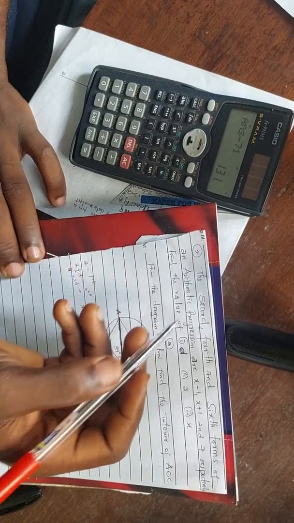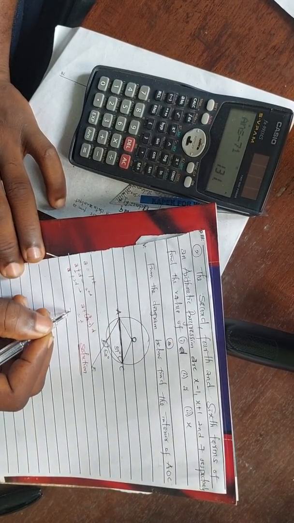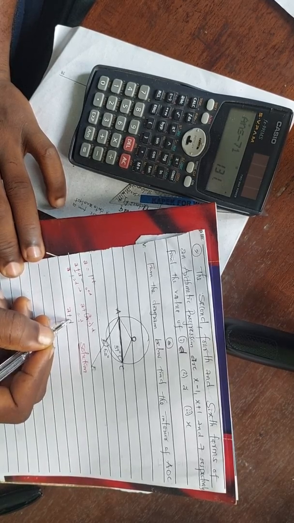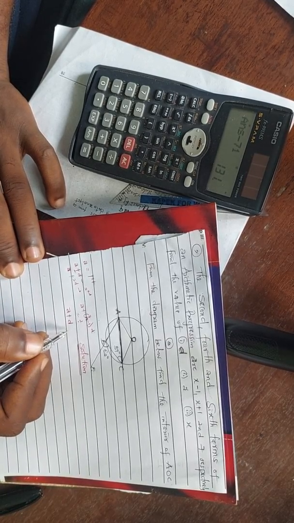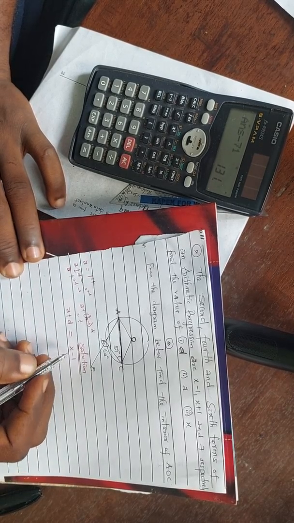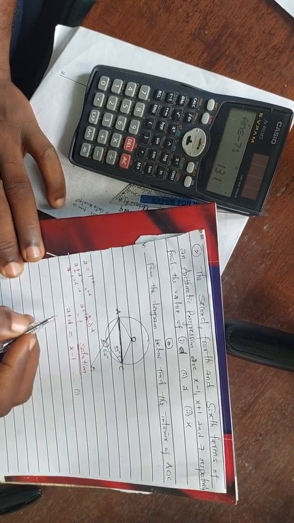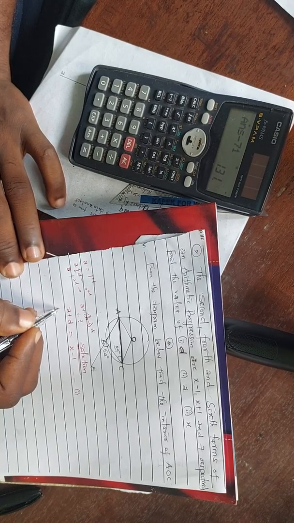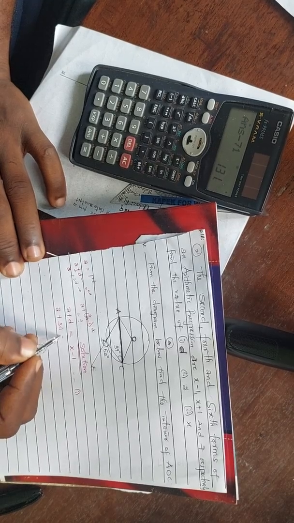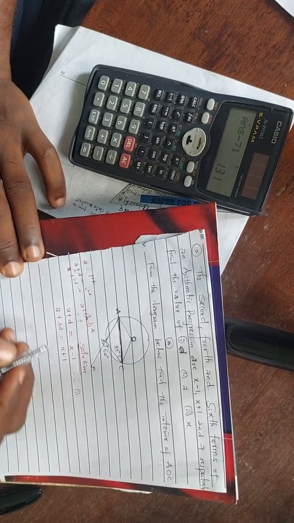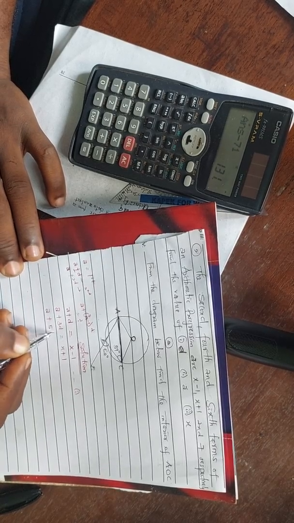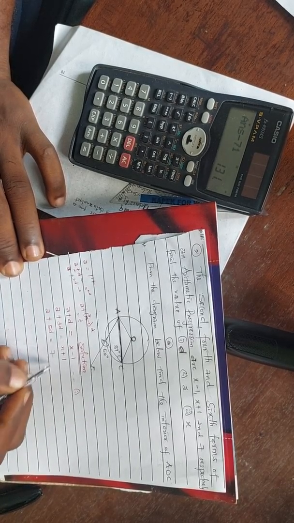So they say the second term, that is a plus d, should be equal to what? x minus 1. That is equation 1. The fourth term will be a plus 3d, and that is x plus 1. Then the sixth term will be a plus 5d. That should be equal, they said it's 7.